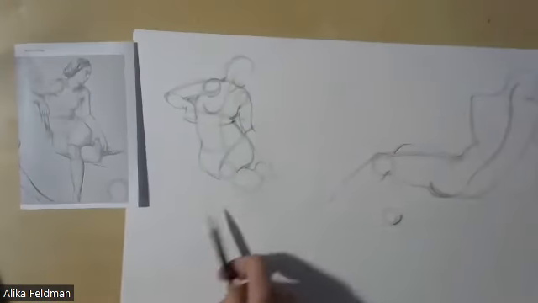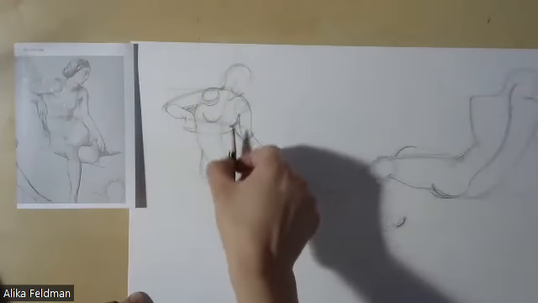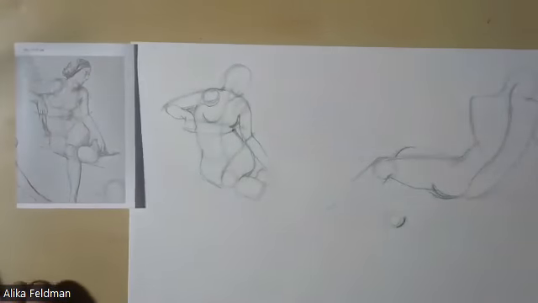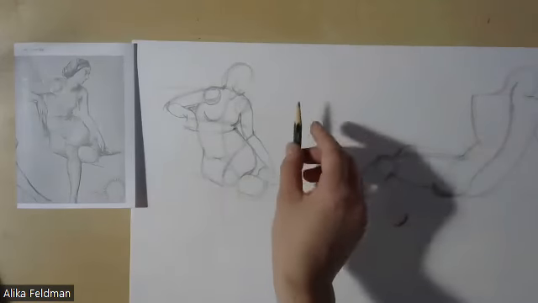Okay, and so now after you draw this, you go ahead and measure, see if you got all of your proportions right. Okay, and then continue and go ahead rendering it. So that is our class for today.